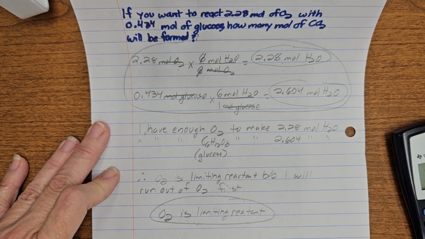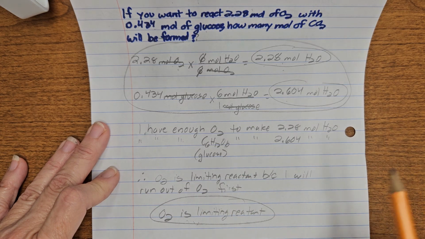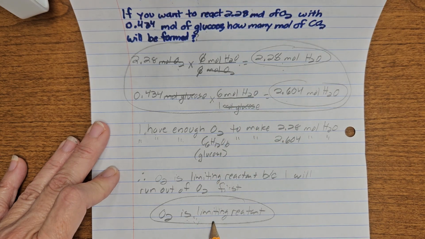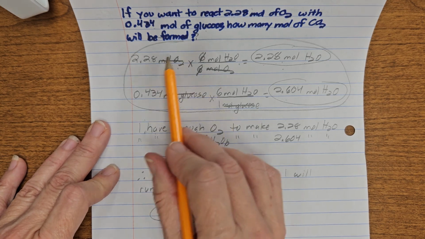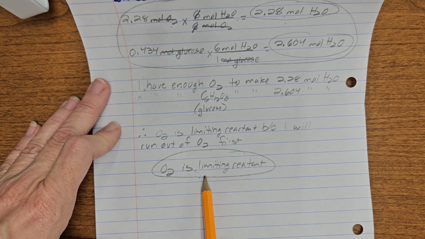AP Chemistry students, you might need to write all of this if they are asking you to explain. If they are merely asking you to calculate, then your work in this will be fine. Otherwise, you will need to write out the full answer, something like I did. On-level honors students, all you need to do, show your work and write that O2 is the limiting reactant in this case.